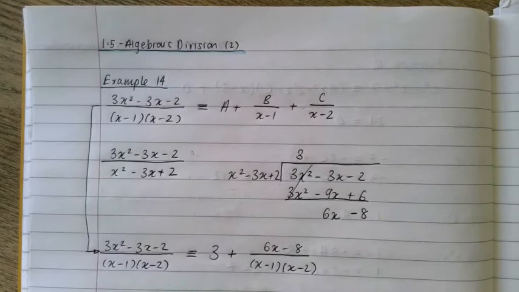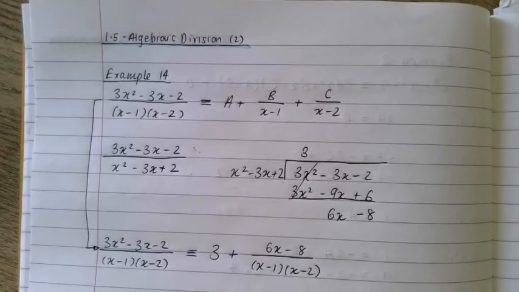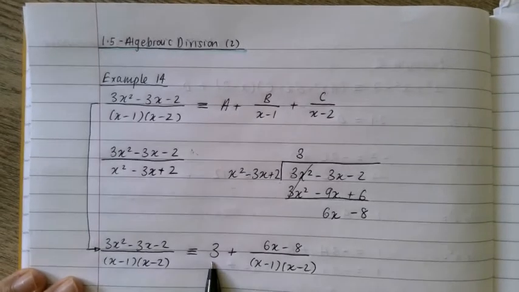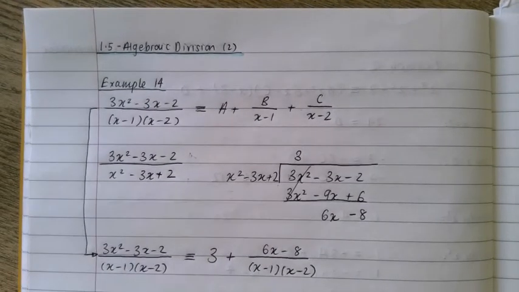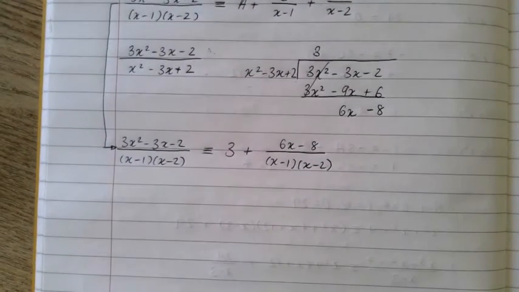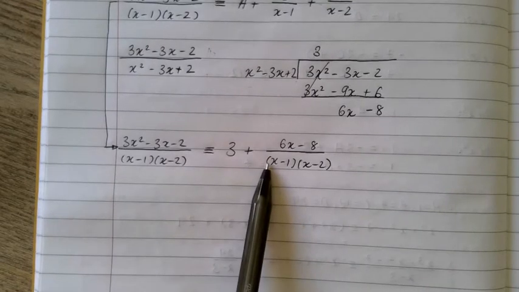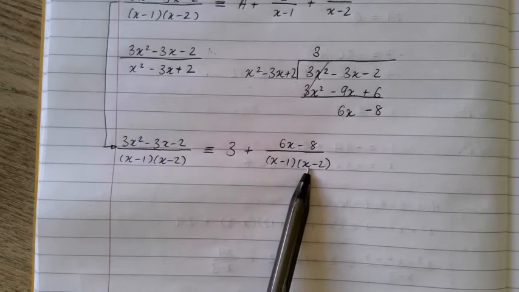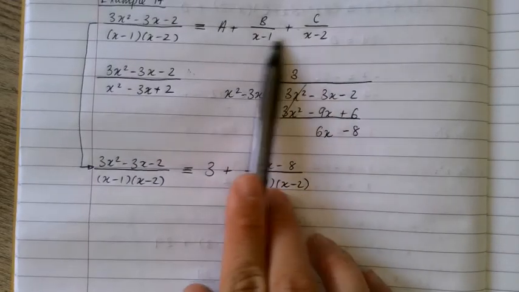So this would have been the stage that we went up to in the last lesson, changing an improper fraction into a mixed number. Now what we're going to do is use our partial fractions methods to separate this remainder into its two partial fractions.